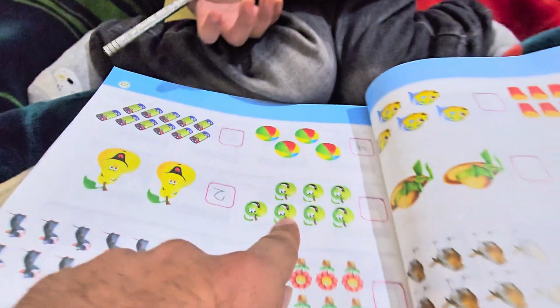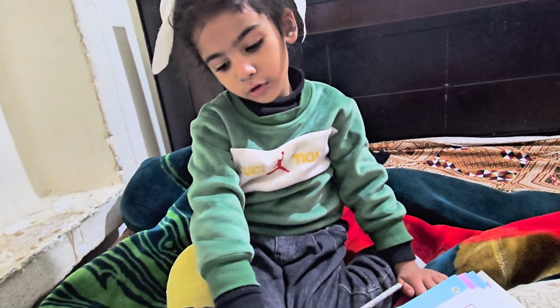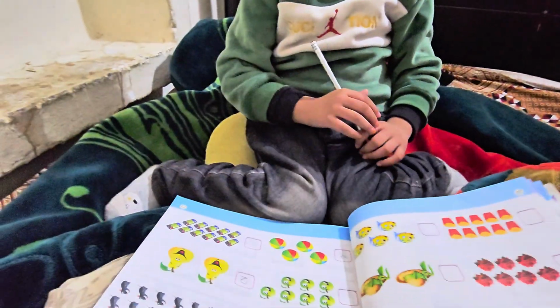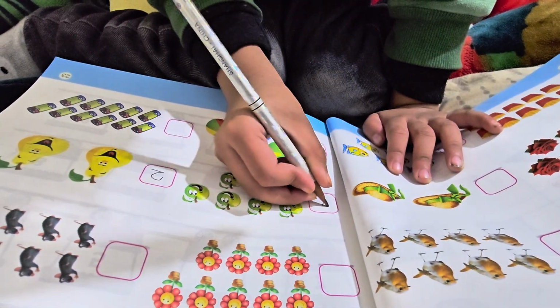Now let me see. How many apples are these? Count them. 1, 2, 3, 4, 5, 6, 7. 7? Perfect. You write 7 here. Can you write a 7? Yeah, I will write 7.